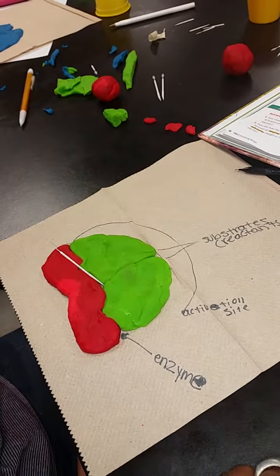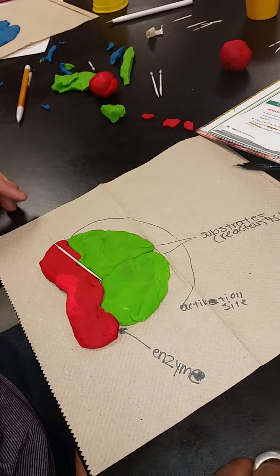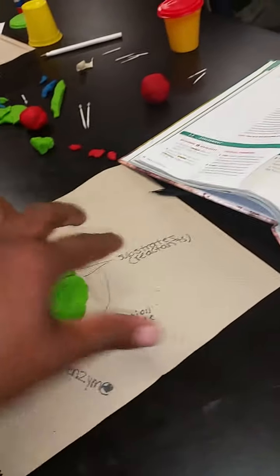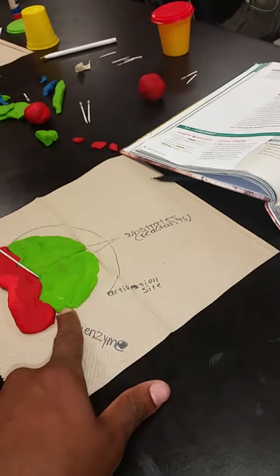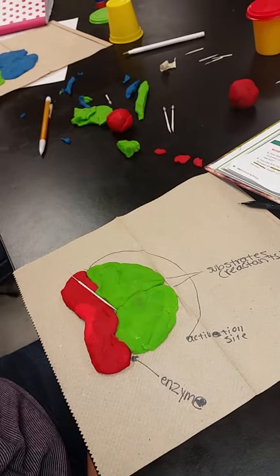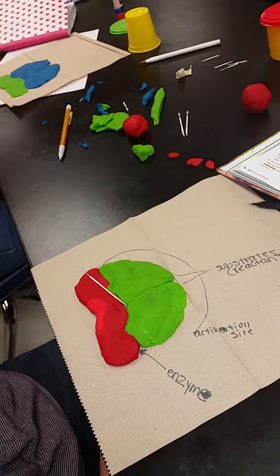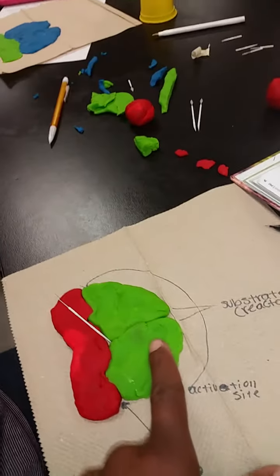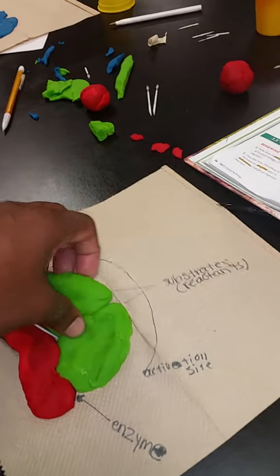So what's the product? What's the final product? I saw that you had your reactants here, and they bonded at the active site on the enzyme. But what's the product? Are we going to need to do some research and figure out the rest of it? I think so. Okay. So you got the reactants. Each individual one of these was your reactants, right?